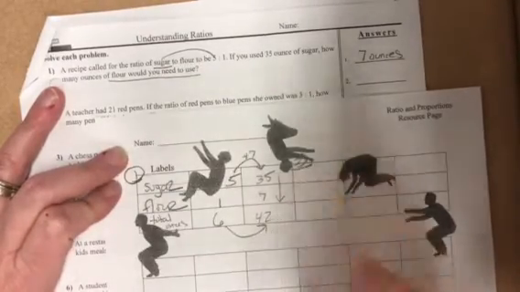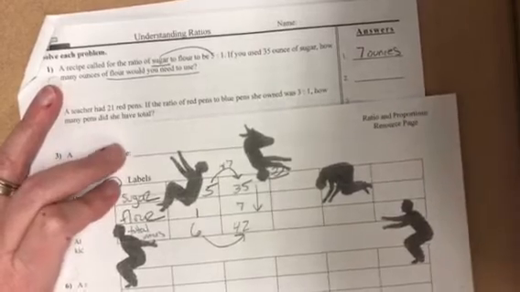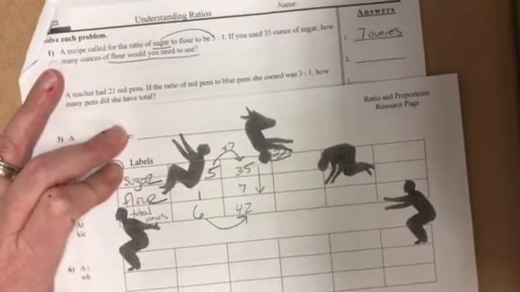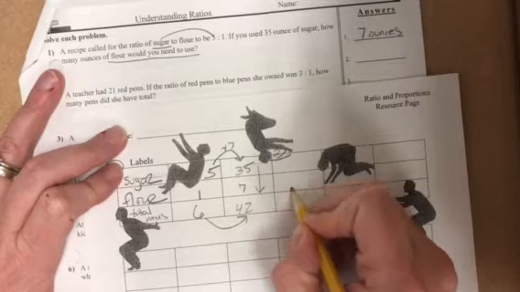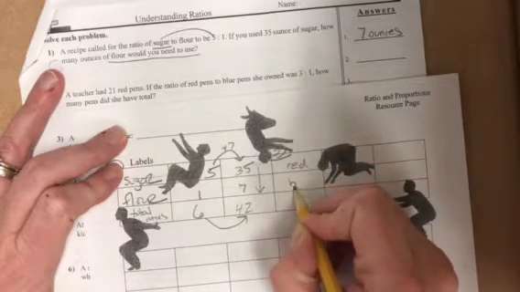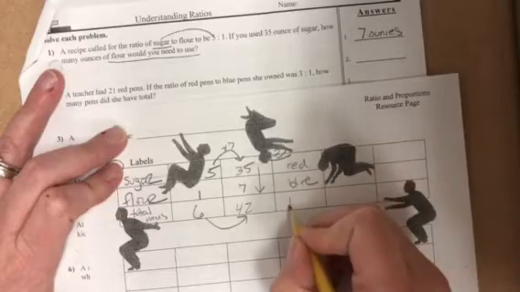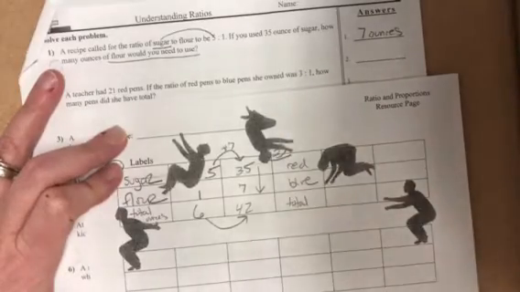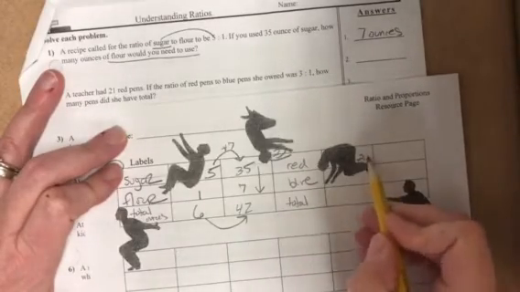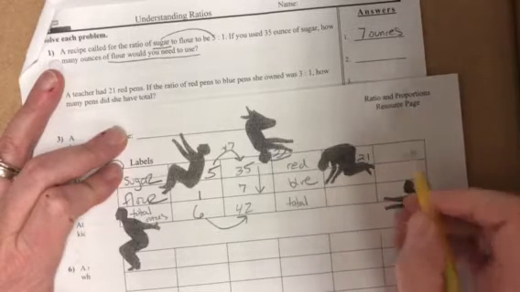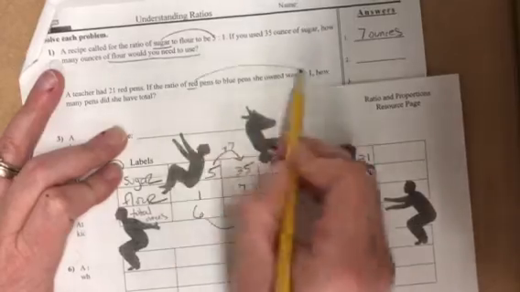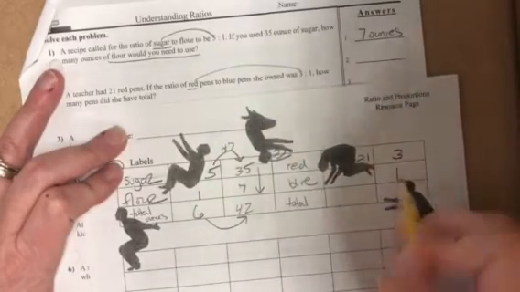Number 2, teacher had 21 red pens. The ratio of red pens to blue pens she owns was 3:1. It doesn't matter what you list first, red or blue here, as long as you're lining up your numbers to match total pens. It says I have 21 red pens, and then it gives me a ratio. So because I started at 21 here, I'm going to move over. Red comes first, 3 comes first to blue.